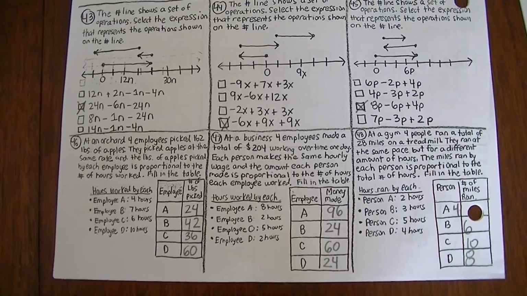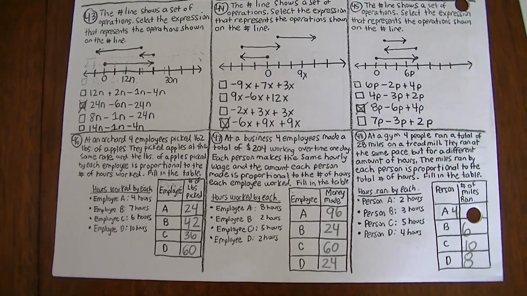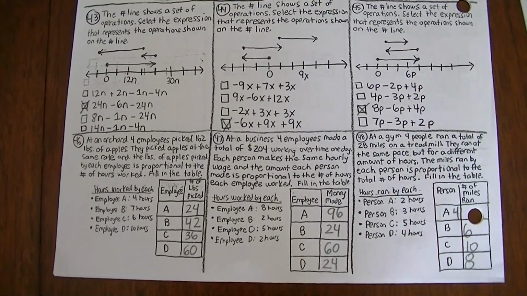Now the idea of me just showing you the answers is so that you can pinpoint the problems that you got incorrect so you can revisit them, okay?